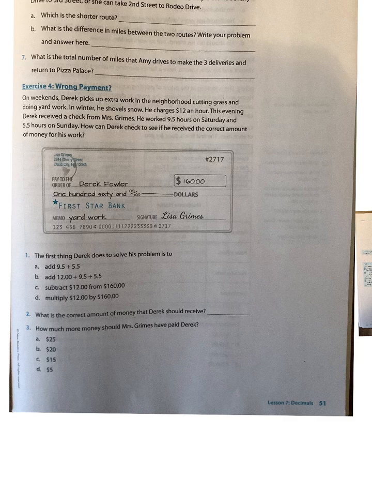All right, so continuing with lesson 7, we're on page number 51, exercise number 4, and this has to do with wrong payment? So Derek cuts grass, does lawn work, that kind of stuff. In the winter, he shovels snow. He charges $12 an hour.